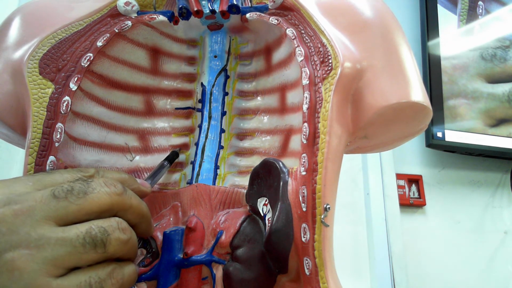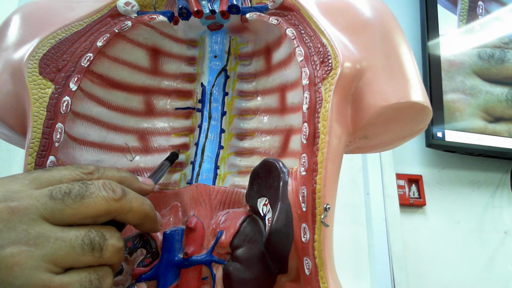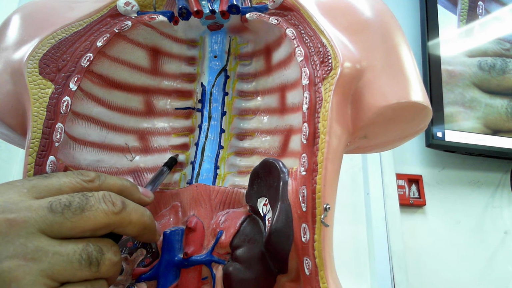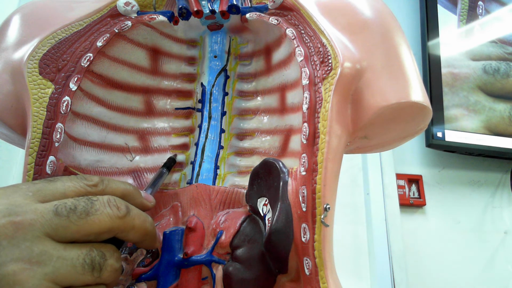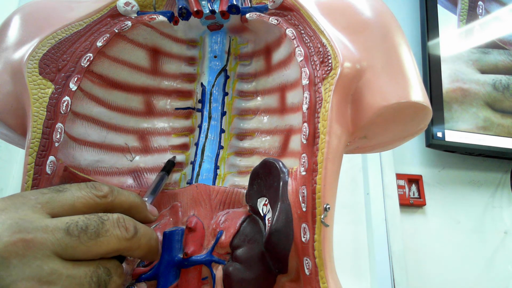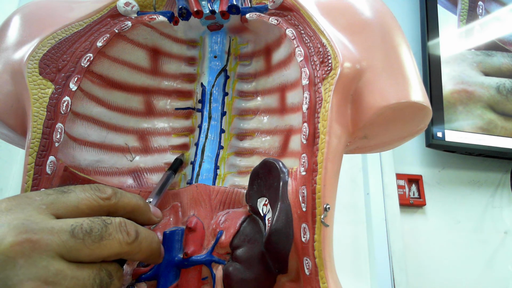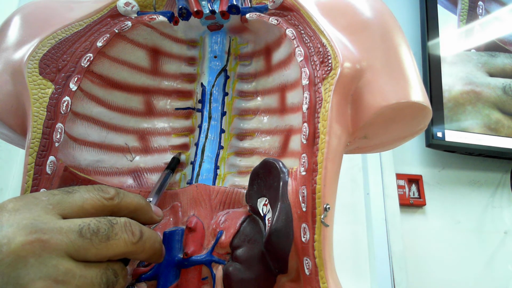If I make a pointing deep to the nerve here, you should say, if you are told what is this red region deep to the nerve, this is the posterior intercostal membrane, not muscle, because the internal intercostal muscle stops at the angle of the rib, and from the angle of the rib to the tubercle of the rib, this is posterior intercostal membrane, or called internal intercostal membrane.